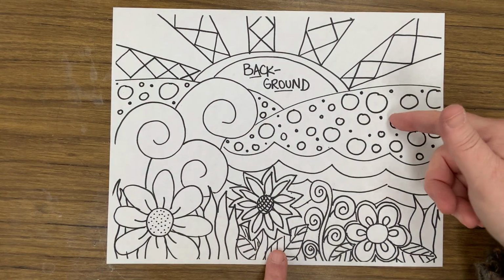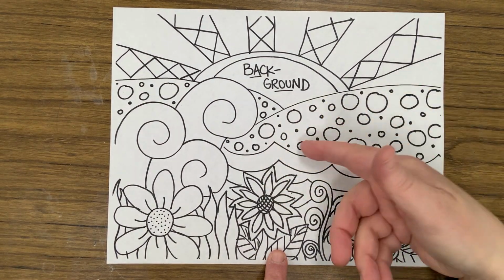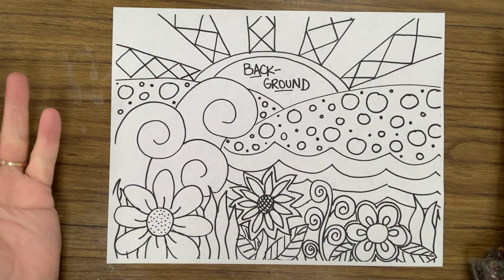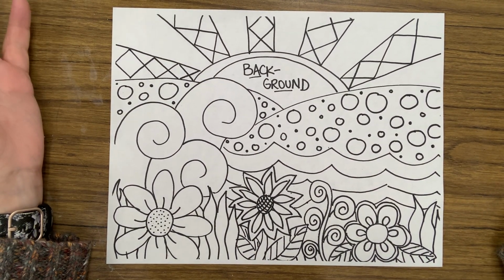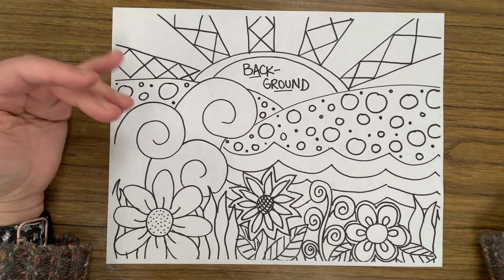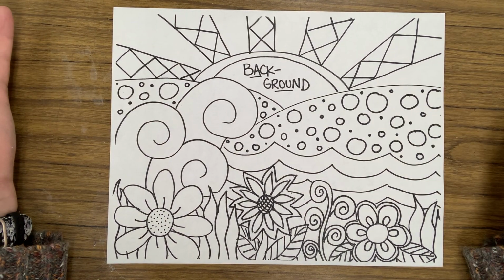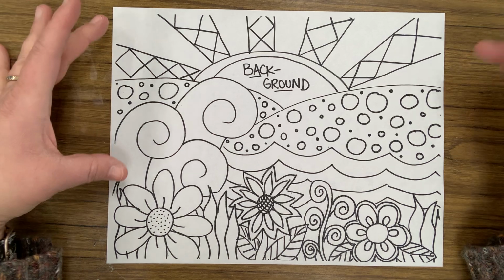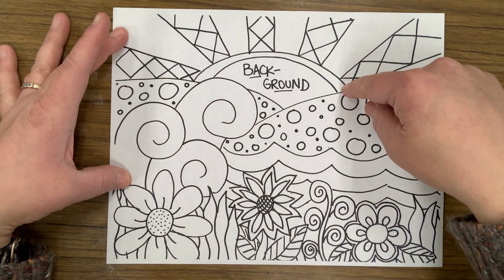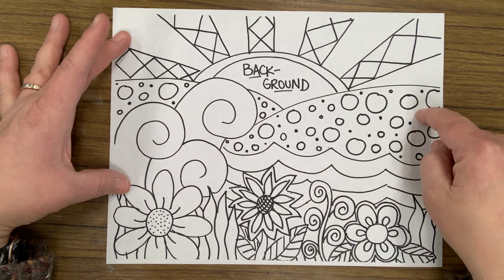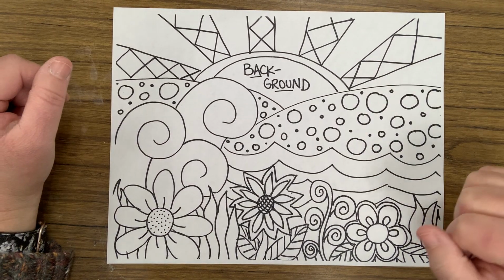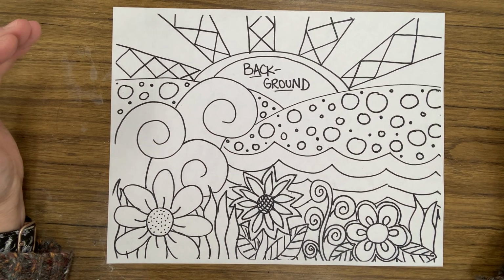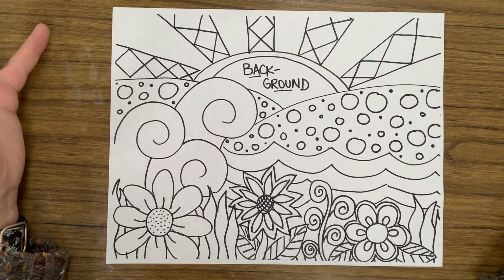Now I put some different sized circles all over my hills just to sort of make it look almost a little Dr. Seuss-ish, but it's kind of an abstract-y way of doing, maybe there's flowers in the distance, something like that. You can do whatever you want on your hills. I've had students that drew a cow on the hill. I mean, it could be whatever you can dream up.